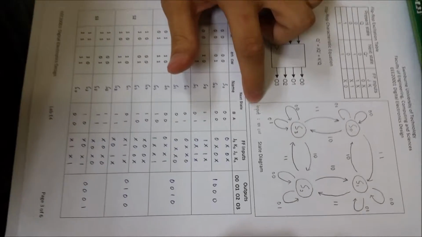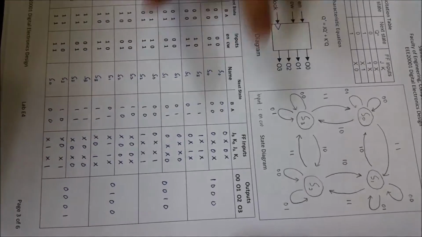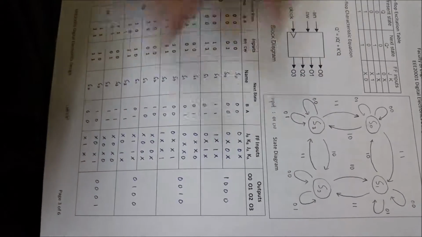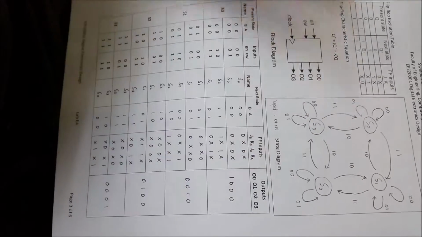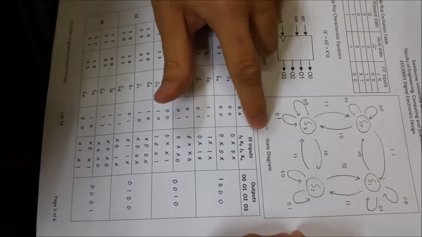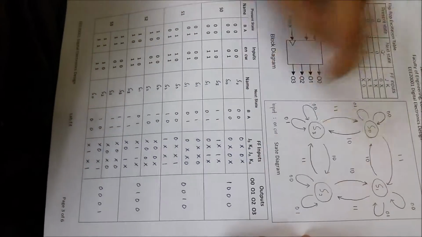This is our state diagram. The state diagram consists of 2 inputs, which are EN and CW. When EN is 0, for the 8 cases here, it will loop into itself. When EN is 1 and CW is 0, it will turn anti-clockwise. But when EN is 1 and CW is 1, it will turn clockwise.